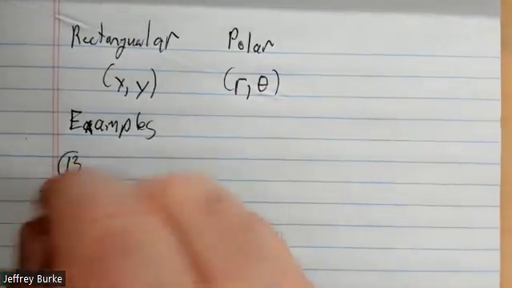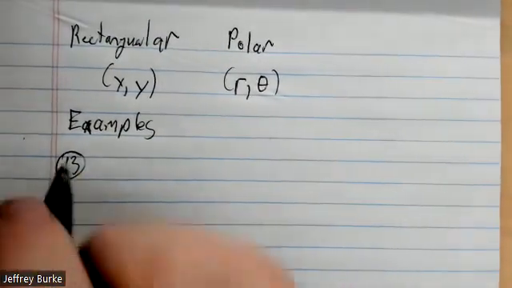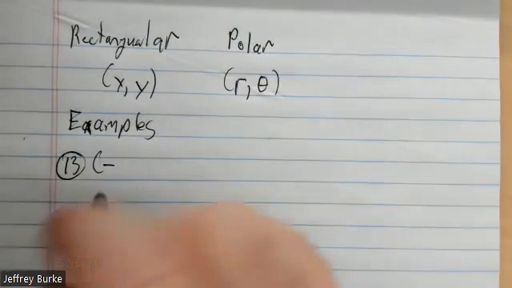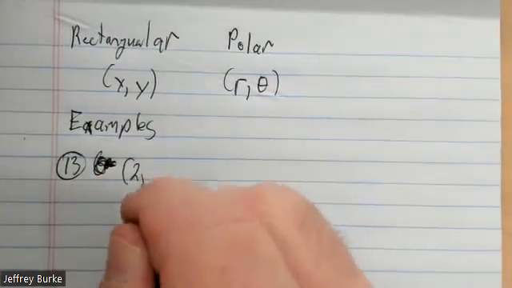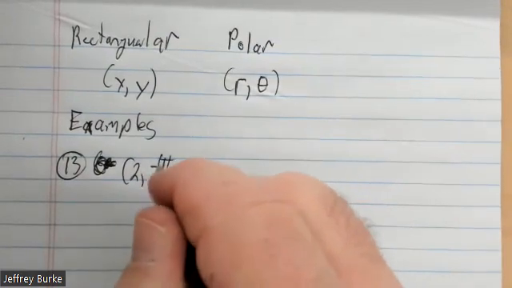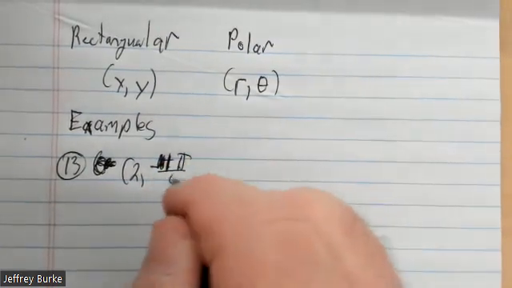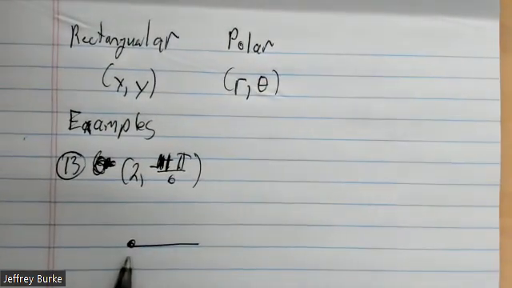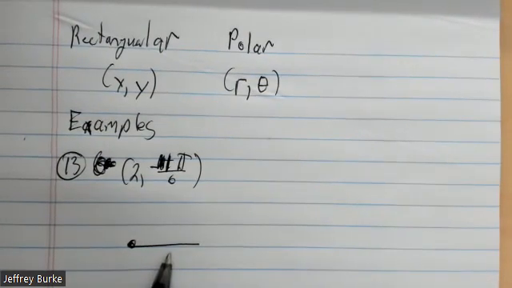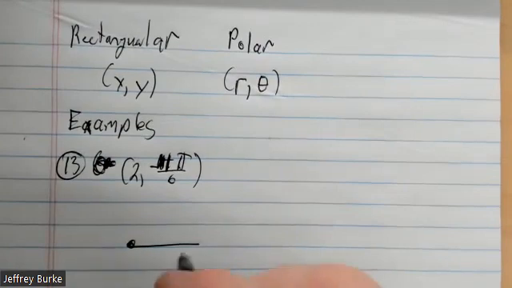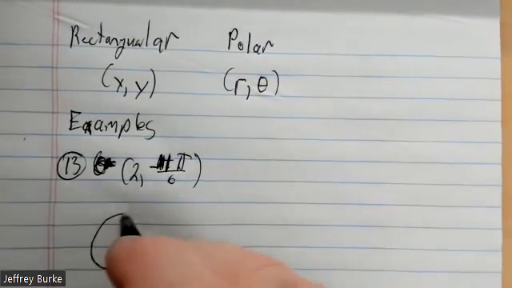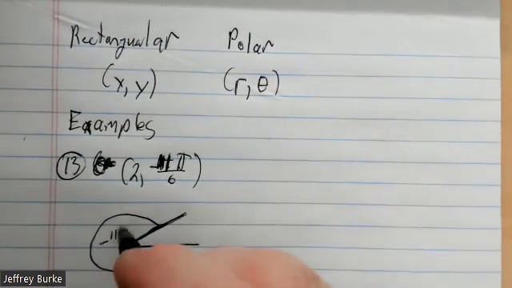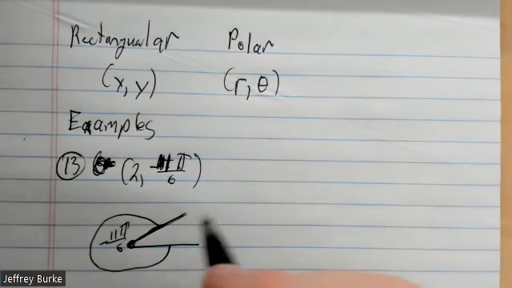This is going to be 13. And this angle here is going to be 2, -11 pi over 6. So what I'm going to do with this, I'm going to start with like 0 and then go to the right. That's going to be like my 0-degree angle. I want to go -11 pi over 6. Now, okay, this is my angle, -11 pi over 6, right?